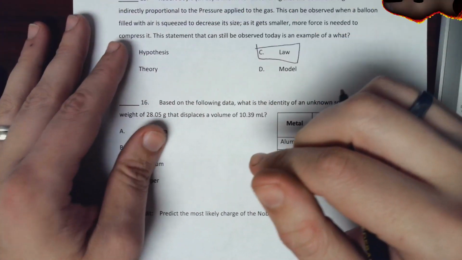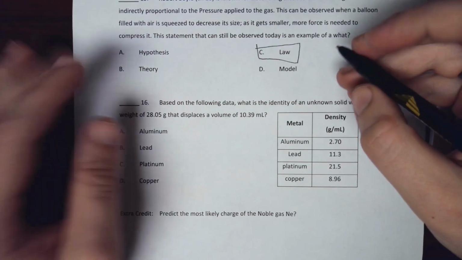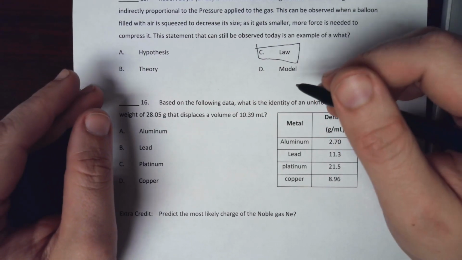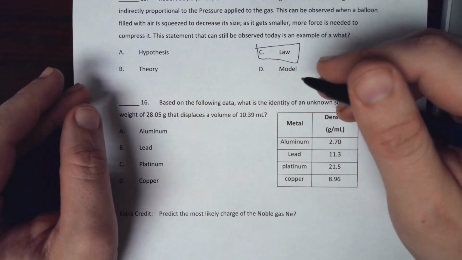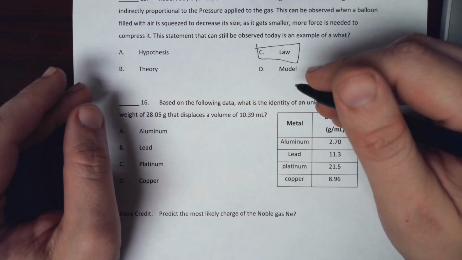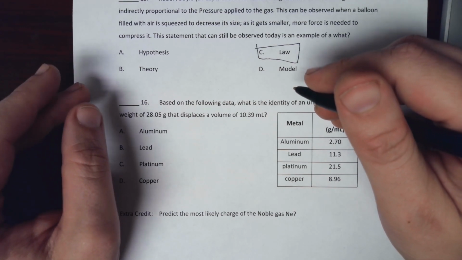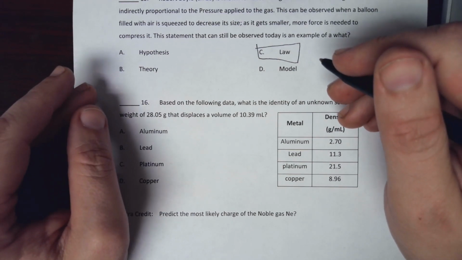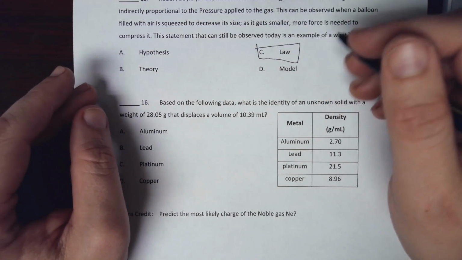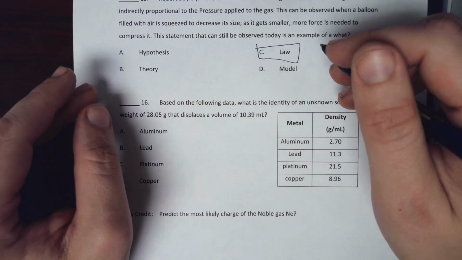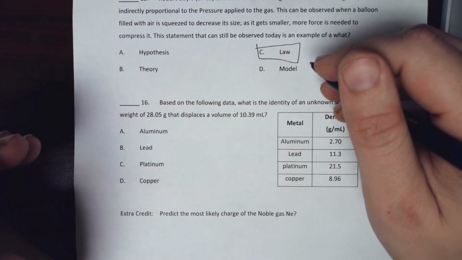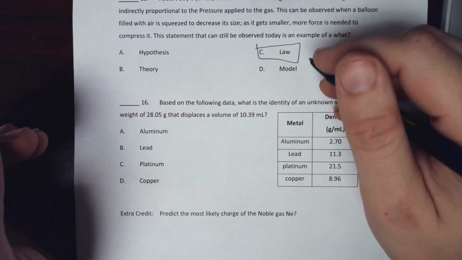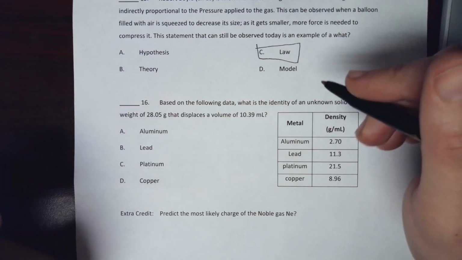Now this last one, almost identical to the old test. I've changed some numbers around. Don't just circle the answer to the last test. I'm not throwing an easy one if you listen to how we solved the last test, but I'm not throwing an easy one so easy that you can just circle the same answer. You have to read it.